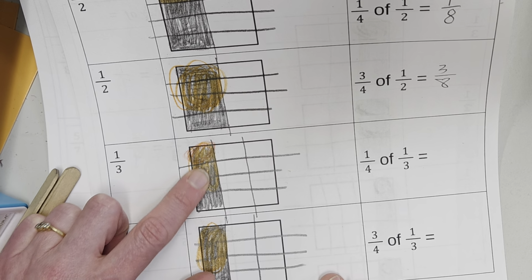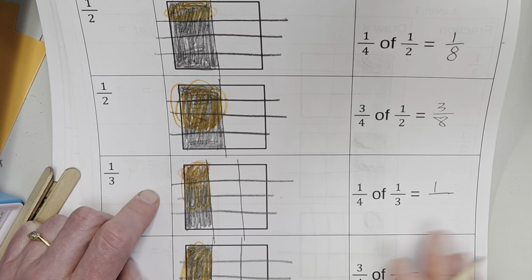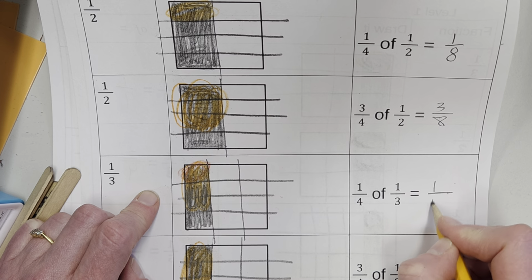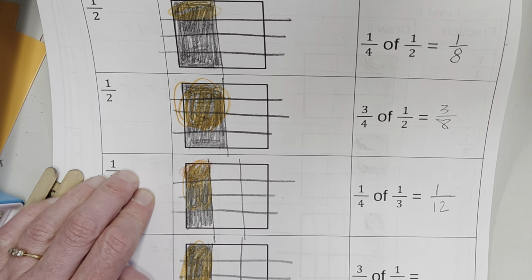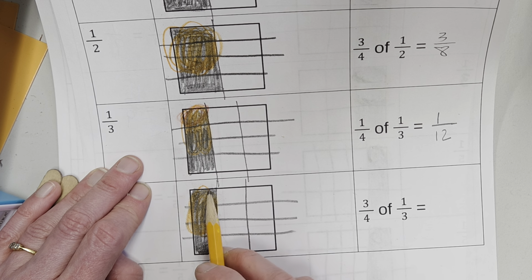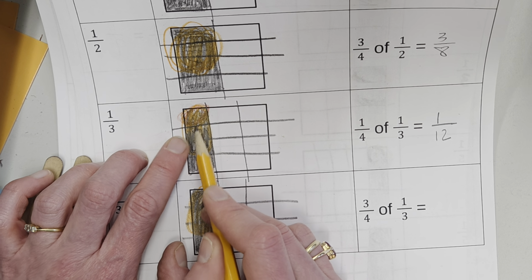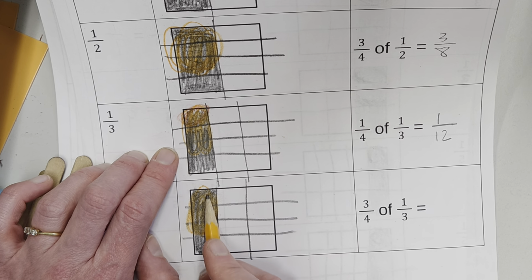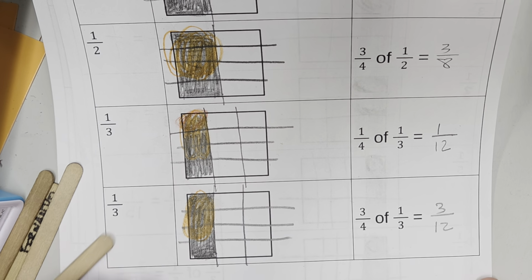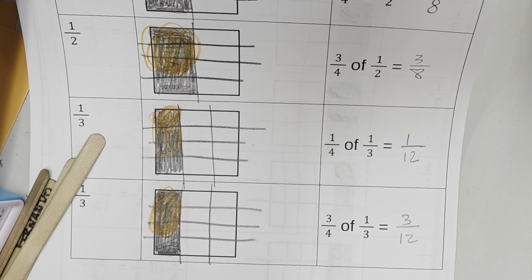1/4 of 1/3 is that little box up there. So that's 1 piece out of 3, 6, 9, 12, right? 4 times 3 is 12. Okay. 3/4 of 1/3. Now, so our 1/4 was this bit. So now we're talking about 3/4. 1, 2, 3, 3/12 this time.